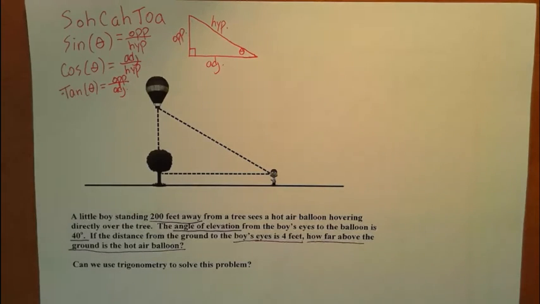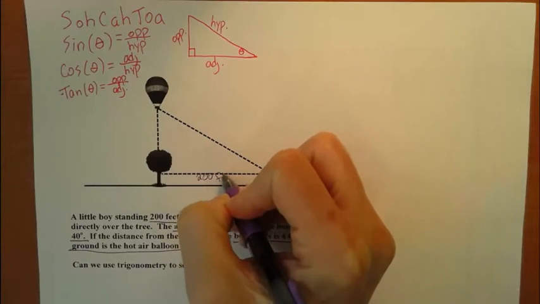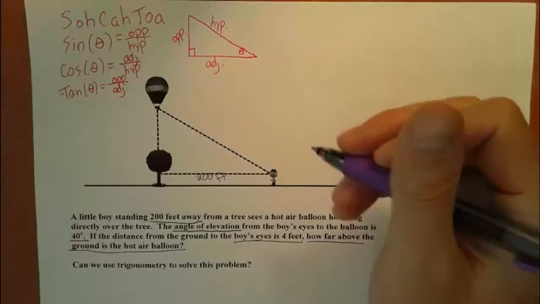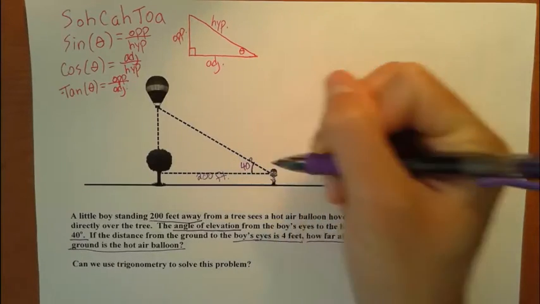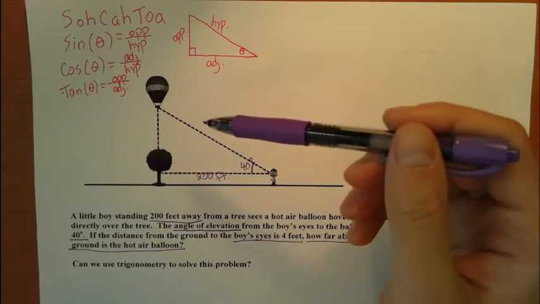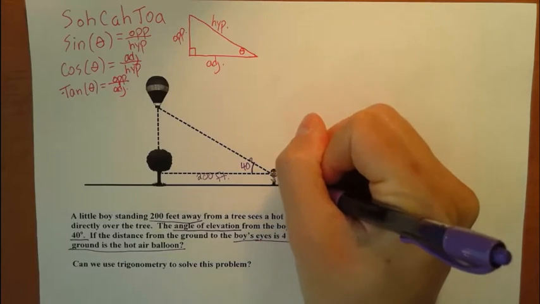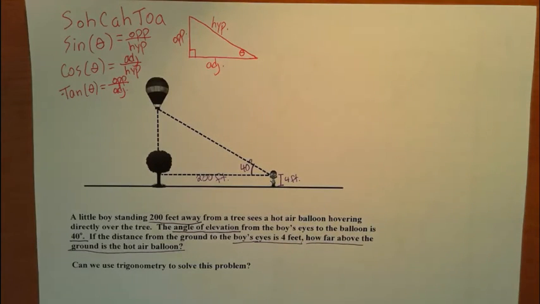We want to now use the information we have to label our diagram. The first thing we can label is that the boy is 200 feet away from the tree, so this distance right here is 200 feet. Our angle of elevation from the boy's eyes to the balloon is 40 degrees, so this measurement right here is 40 degrees. And the last part is that the boy himself, from his eyes to the ground, this distance right here, is 4 feet tall.